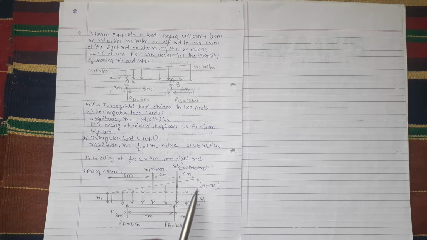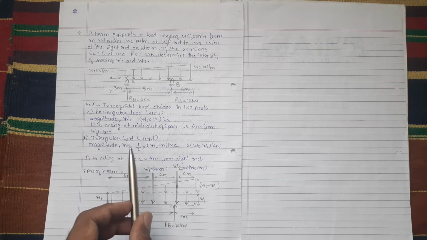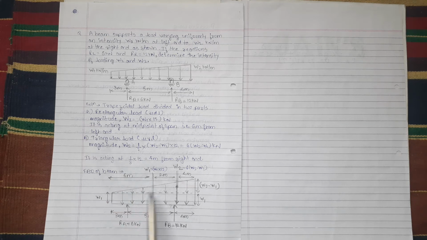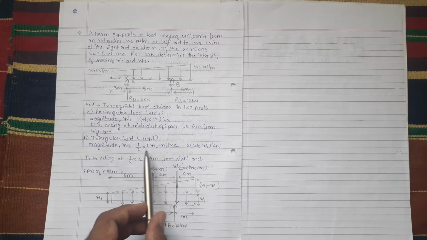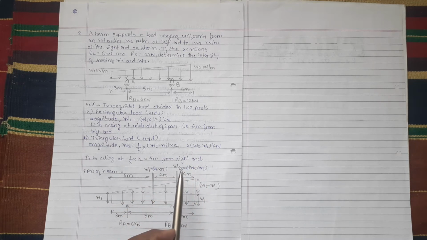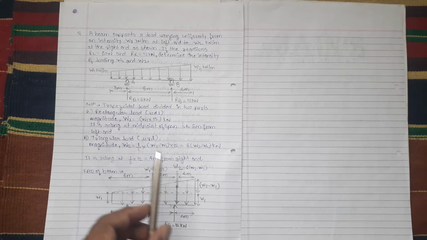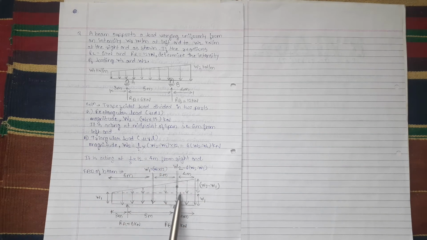To convert this uniformly varying load to an equivalent point load, we will find the area of this load diagram, which is equal to 1/2 base 12 into height W2 minus W1. On simplification, it becomes 6 into (W2 minus W1). This uniformly varying load is converted to a point load and it acts at the CG of this triangular loading.